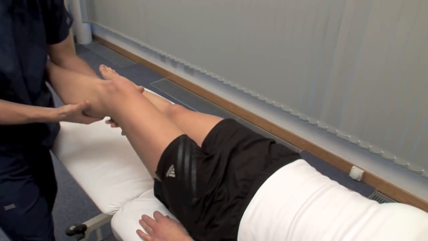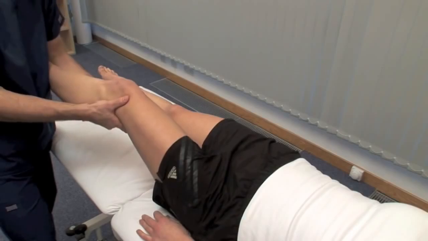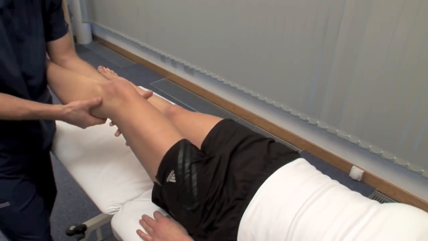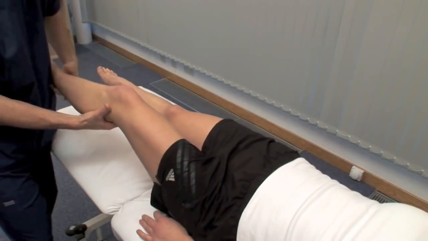And flex it up a little. If the ligament is lax or ruptured, movement can occur, but this may not be painful. If the ligament is strained but intact, the test will be painful, but abnormal movement will be limited.